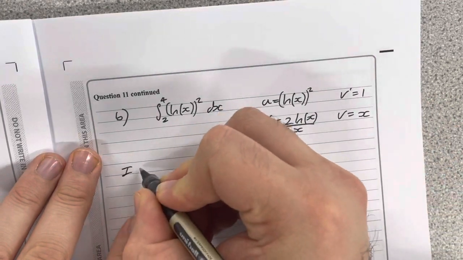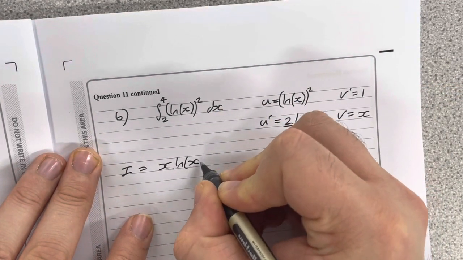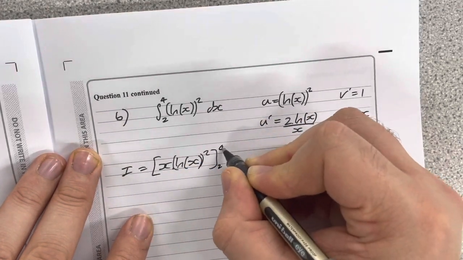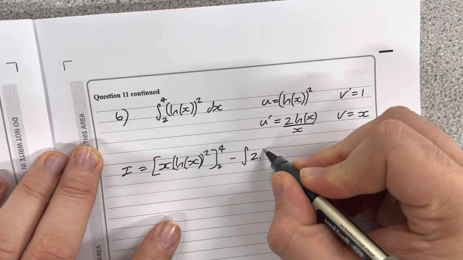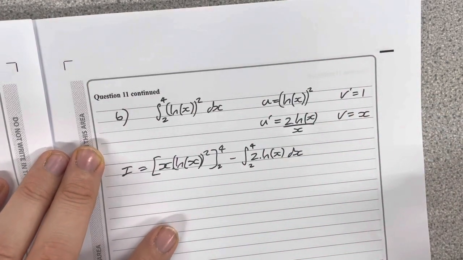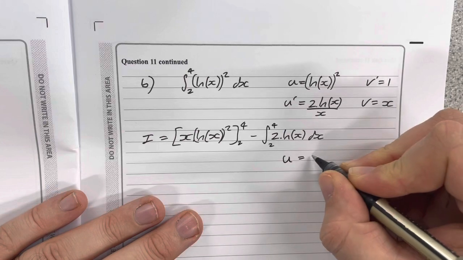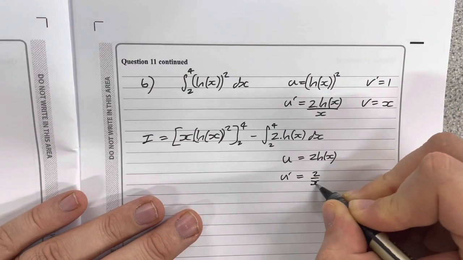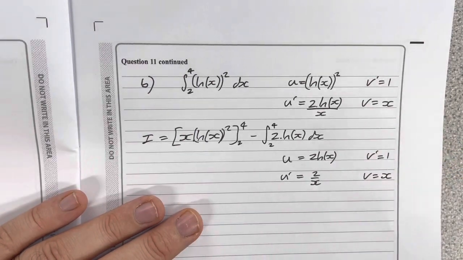So therefore this integral is going to be equal to uv, which is x times log x squared between 2 and 4, minus the integral of vu primed, which is 2 log x dx between 2 and 4. And then we've got to use integration by parts again. So u, I'm going to say, is 2 log x, u primed is 2 over x, v primed is 1, and v is x.